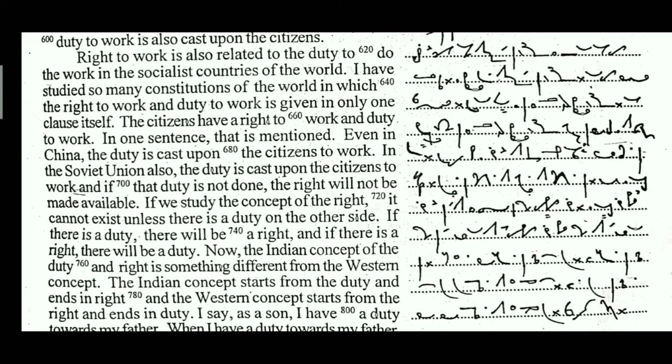I have studied so many constitutions of the world in which the right to work and duty to work are given in only one clause itself. The citizens have a right to work and duty to work in one sentence that is mentioned. Even in China the duty is cast upon the citizens to work. In the Soviet Union also the duty is cast upon the citizens to work, and if that duty is not done, the right will not be made available.